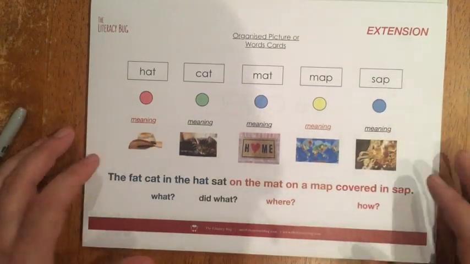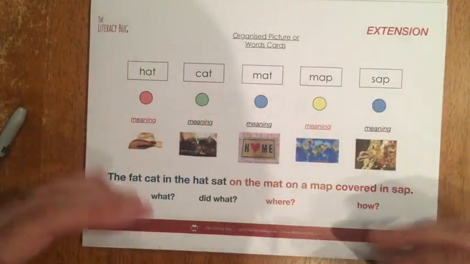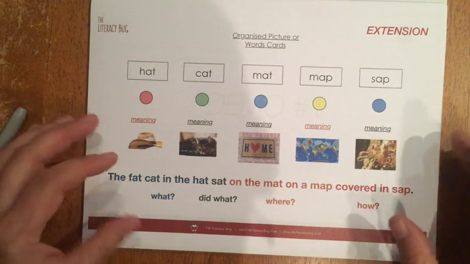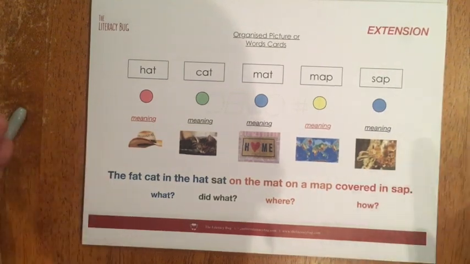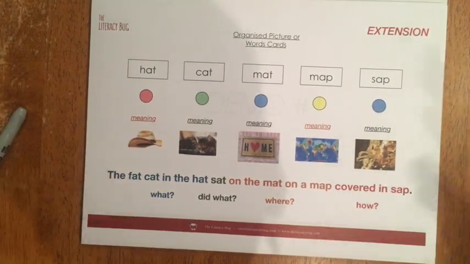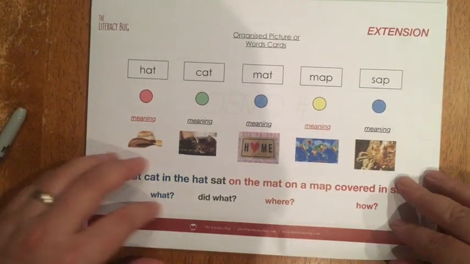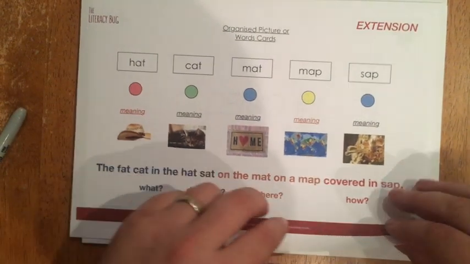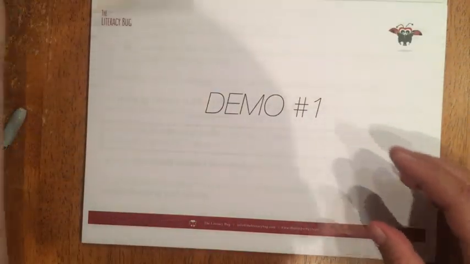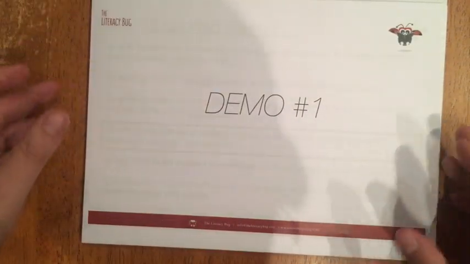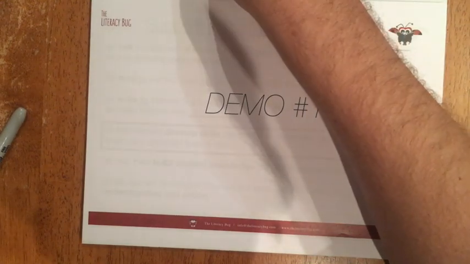And then, in this case, putting those words that are explored into a sentence. This is a silly sentence, but it's good for illustration purposes. The fat cat in the hat sat on the mat, on a map, covered in sap, etc. So as you can tell, word sorts, basic workflow, nothing too demanding or exciting there.